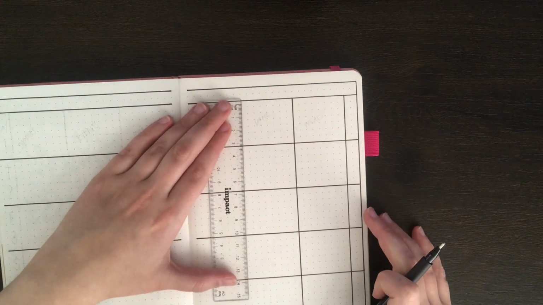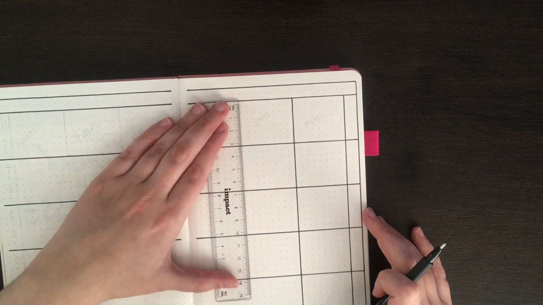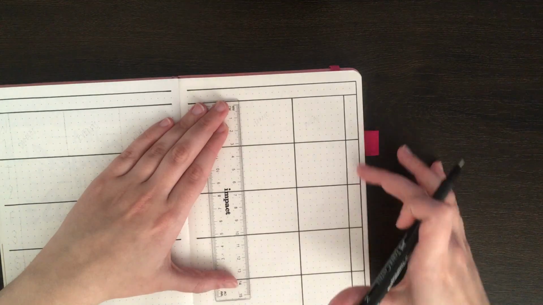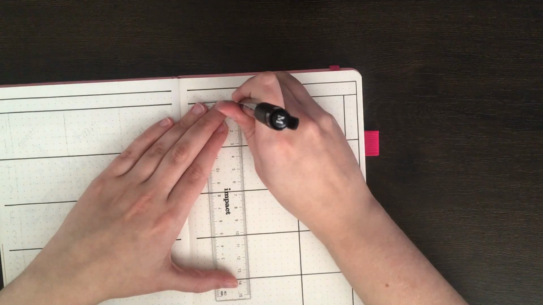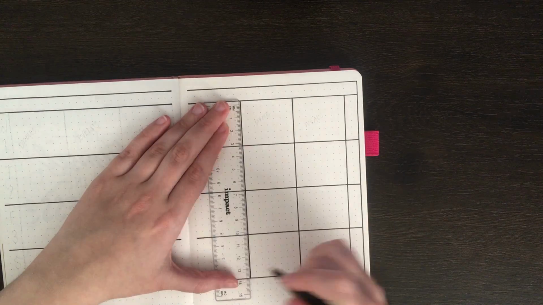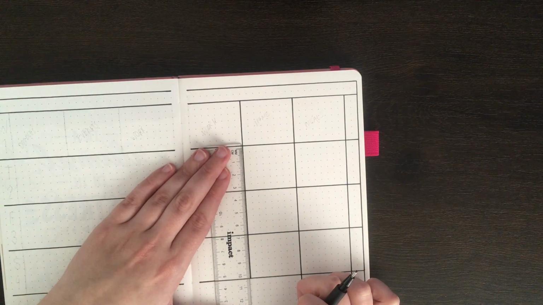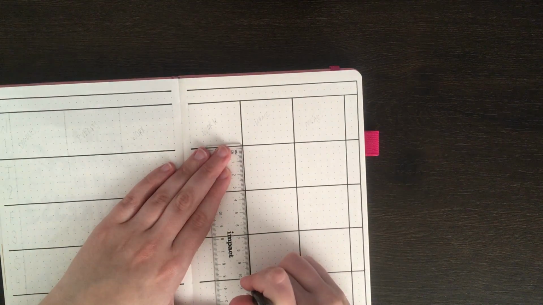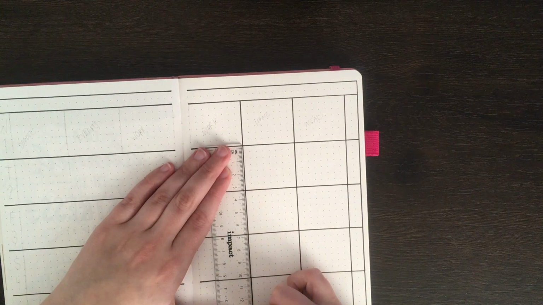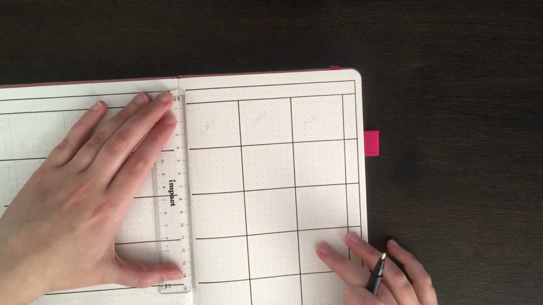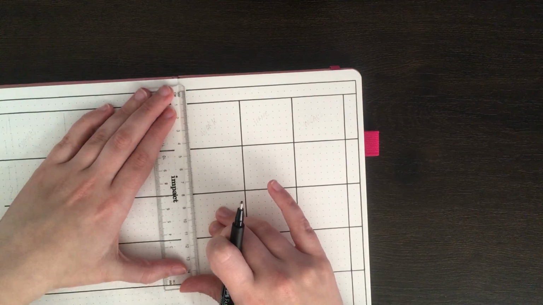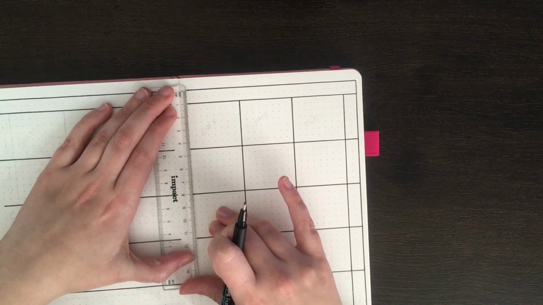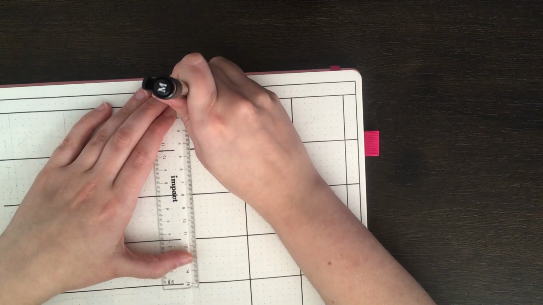So the intention I have for this spread is that each of the larger columns, not the smaller ones on the side, are going to be used to house different things. I'm going to have one for my meal logging, one for my events, one for my daily doodle, and then the other ones are going to be for different types of tasks.